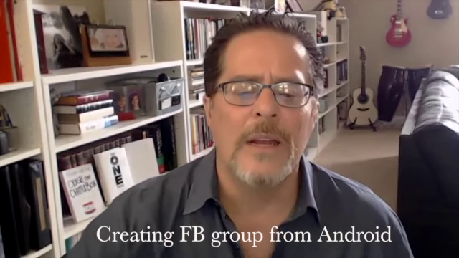Very similar to the other process, right? So let's talk about an Android now. On an Android, tap the plus sign on the top right. Once you're in Facebook, of course, enter your group name, add your members, choose your privacy, tap Create. Same basic process. Again, personalize it with the cover and the description. Make sure that you put a little information in there on what your meeting is about. That will help too for search purposes.